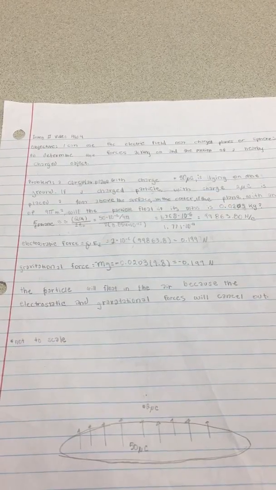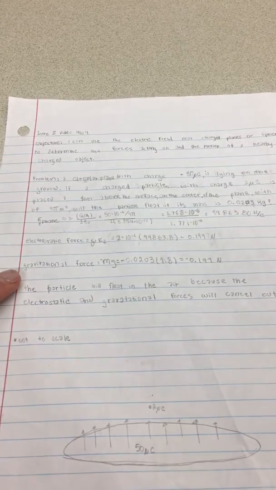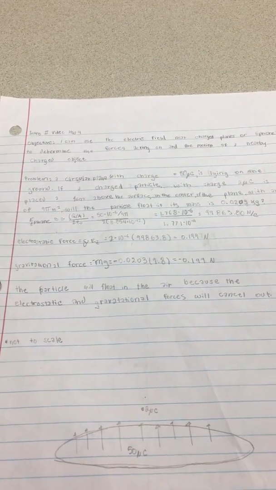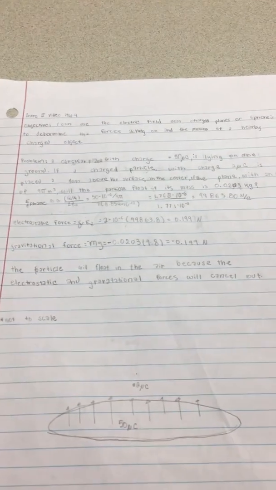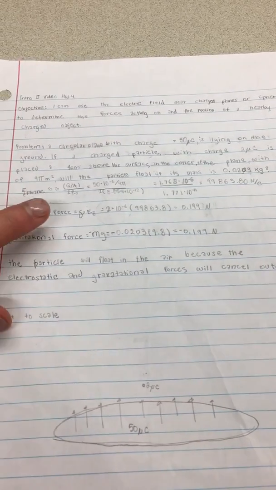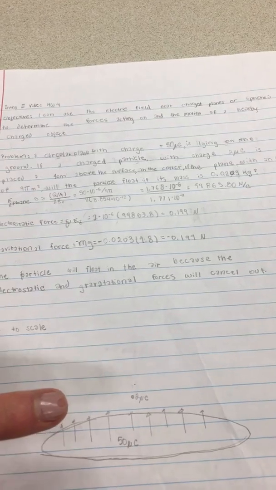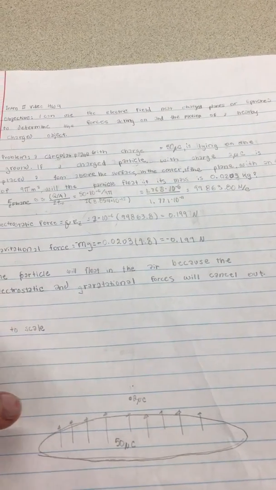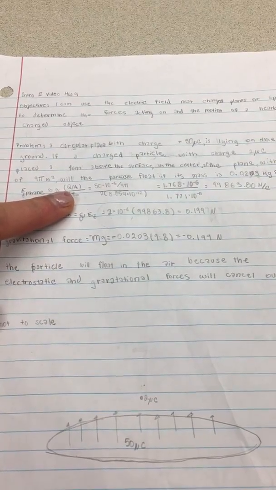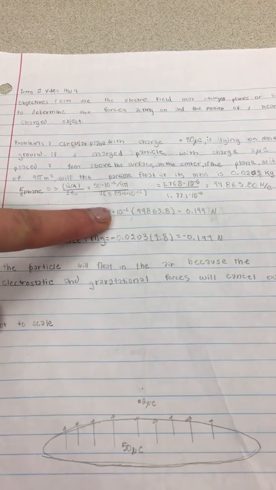So we need to consider all the forces acting on this particle. And so that would be the electrostatic force and the gravitational force. So first, for the electrostatic force, we need to figure out the electric field acting on the particle by the circular plane. So for that, we'll use our approximation. Since the particle is close to the surface of the plane and far from its edges, we'll use this approximation: the total charge over the area, so 50 microcoulombs over 9 pi, and then times 2 epsilon naught.